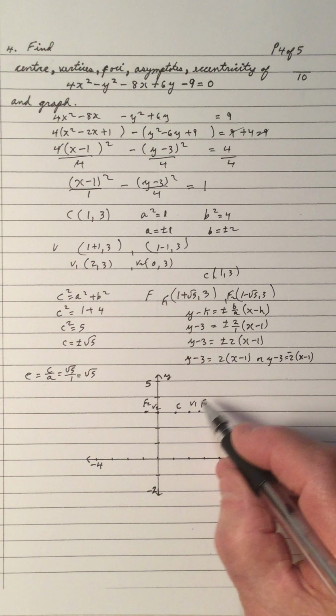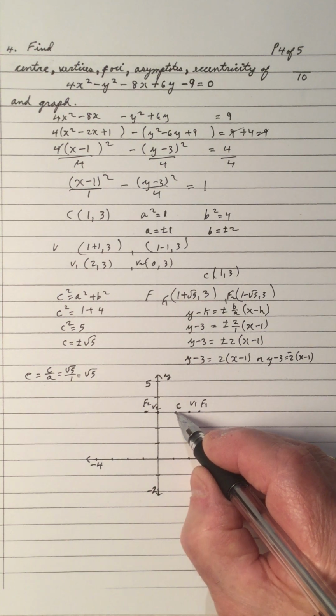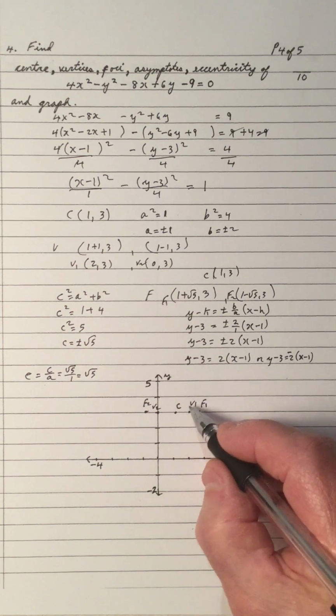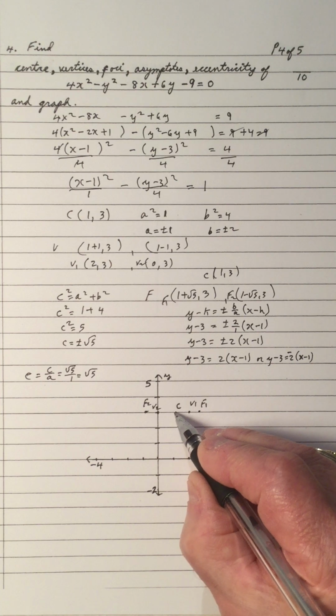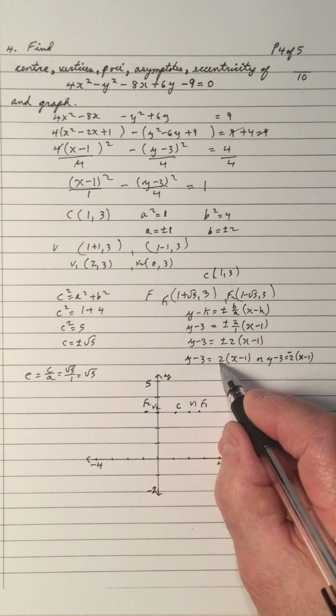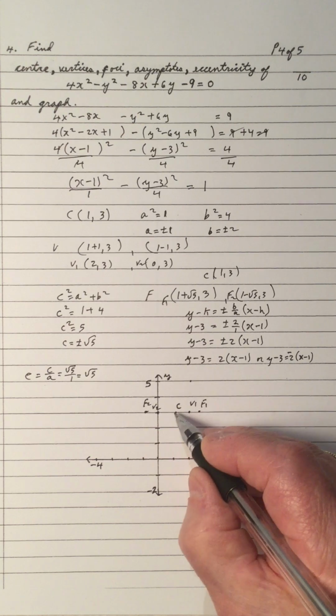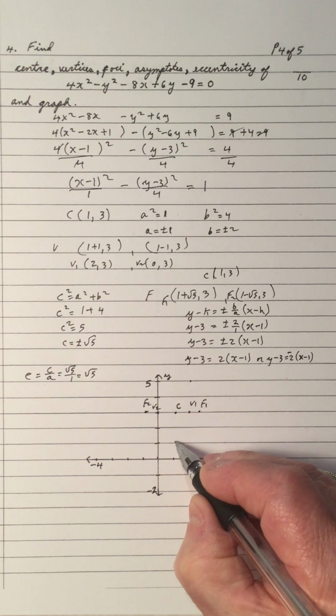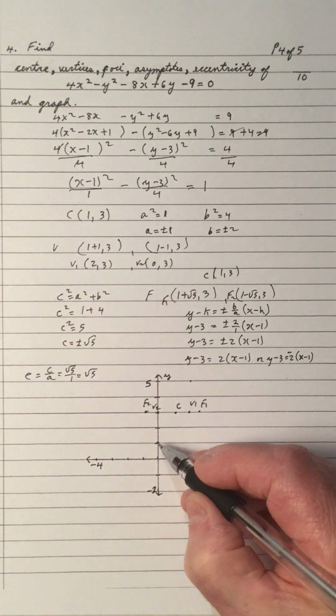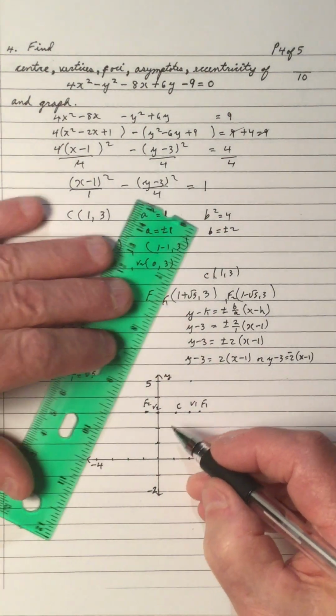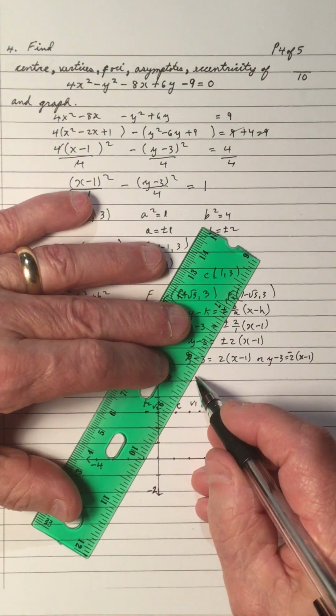So from the center, let's plot the asymptotes. From the center, you rise 2 and run 1, or you go down 2, left 1. So one asymptote goes through the center right here.